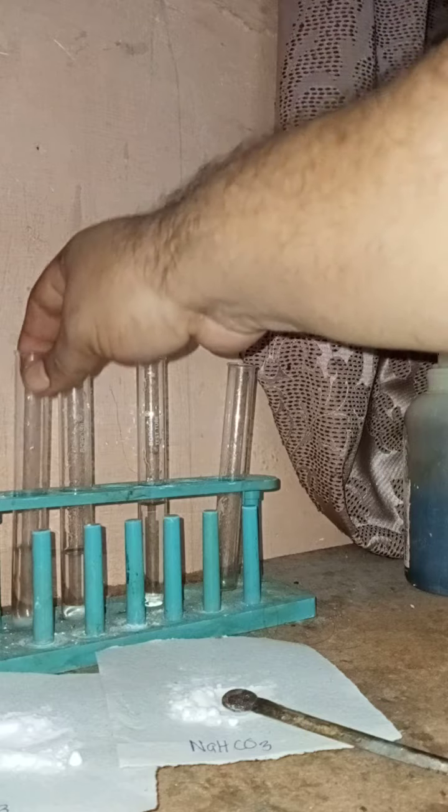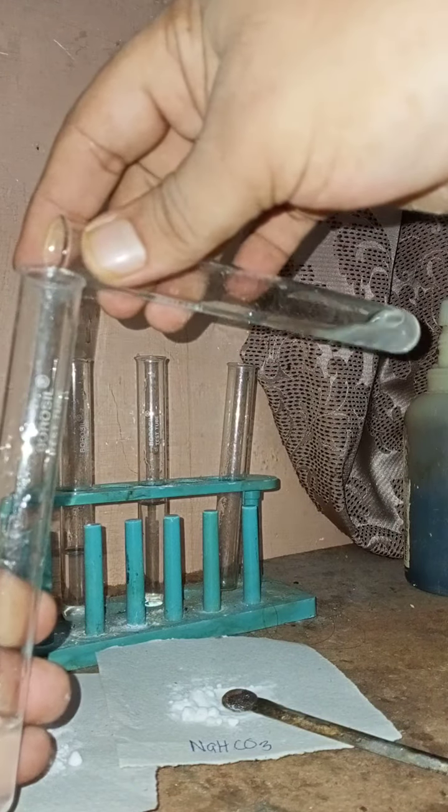In this test tube I am going to take the solution of sodium hydrogen carbonate, and to the sodium hydrogen carbonate now I am going to add the acid that we have prepared. You can see how the reaction takes place.